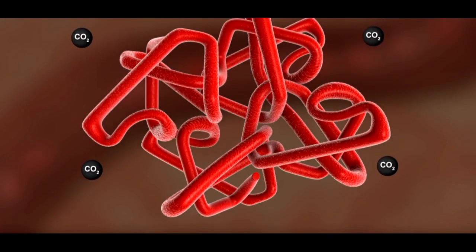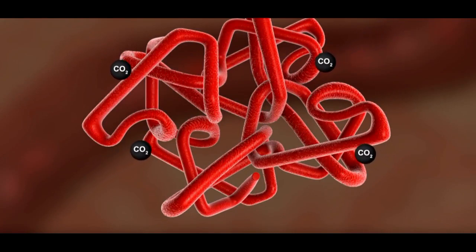Molecular basis. Hemoglobin, the oxygen-carrying molecule in red blood cells, undergoes a remarkable transformation in individuals with sickle cell disease. Hemoglobin S is prone to polymerization under certain conditions, leading to the formation of long, rigid structures within the red blood cells. As a consequence, these cells lose their usual flexibility and adopt a sickle shape.